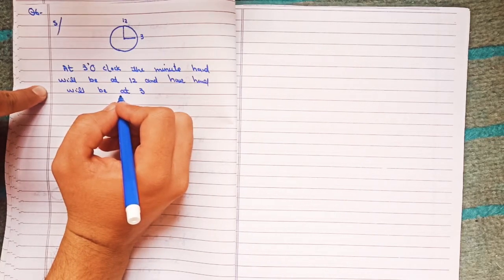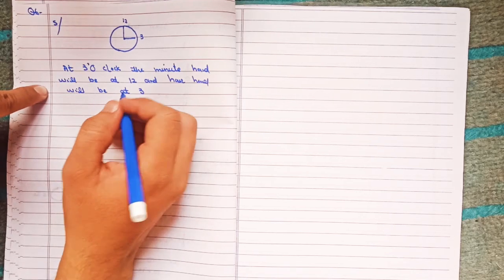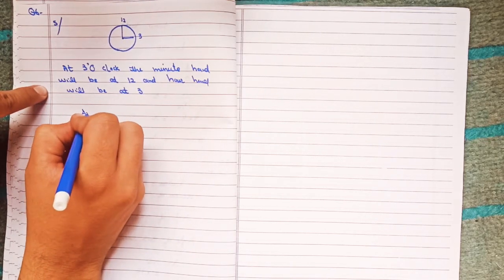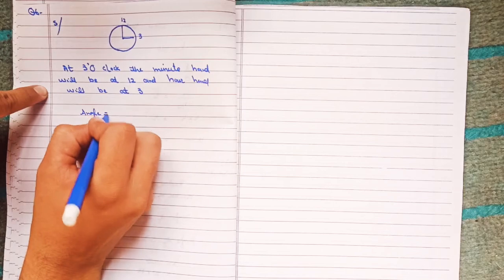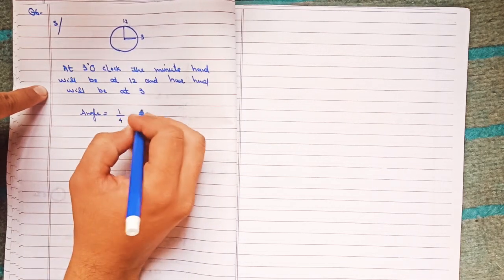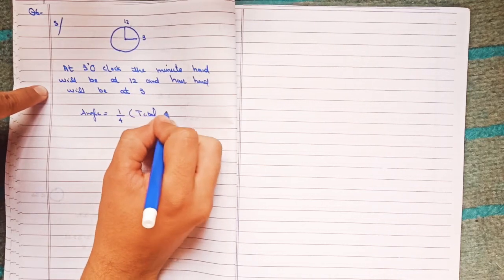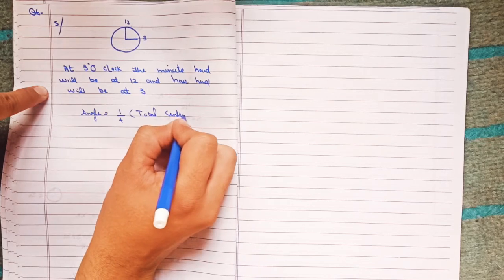So the angle between the hands of a watch will be 1/4 of the total central angle.